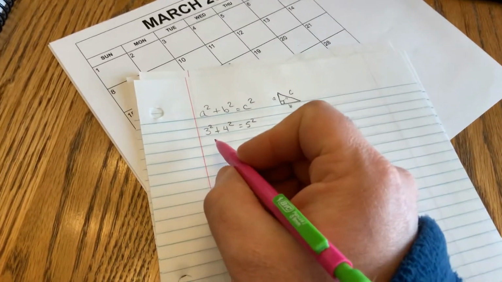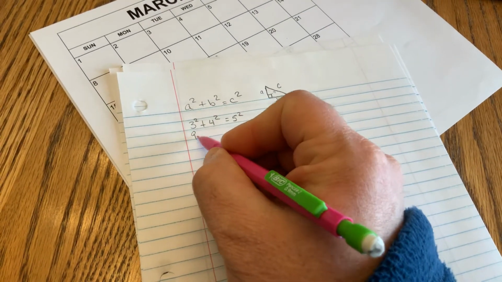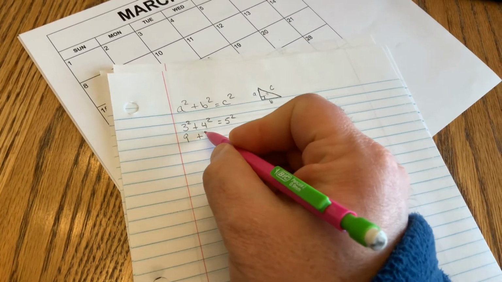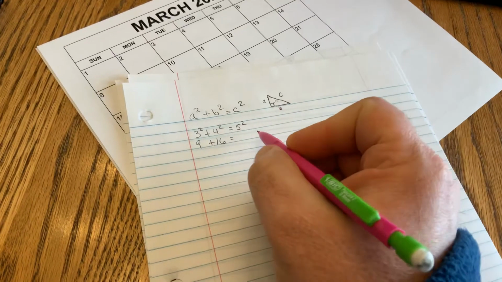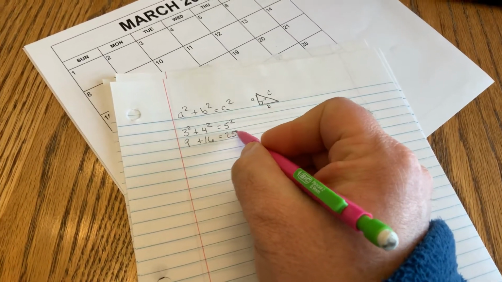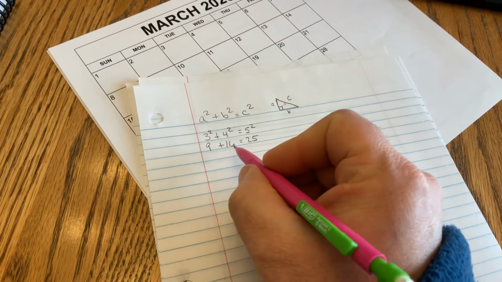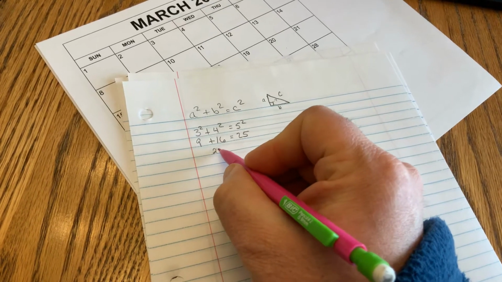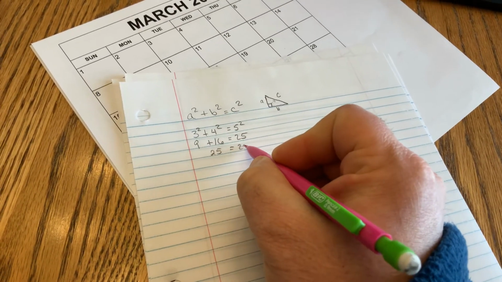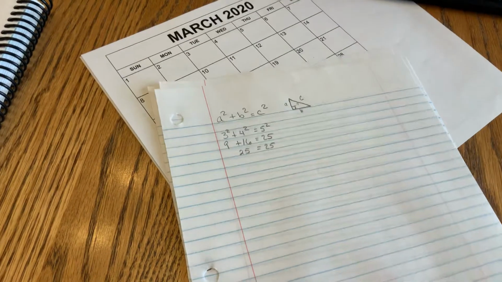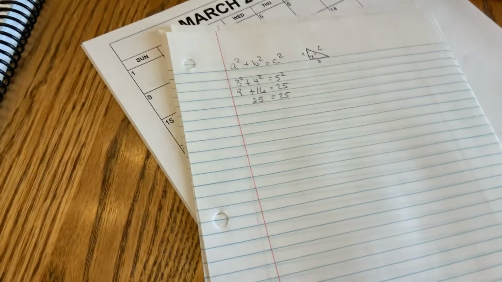Squaring these, 3 squared is 9, 4 squared is 16, 5 squared is 25. If we look, 9 plus 16 is 25, so 25 equals 25. That's a good example of a right triangle.